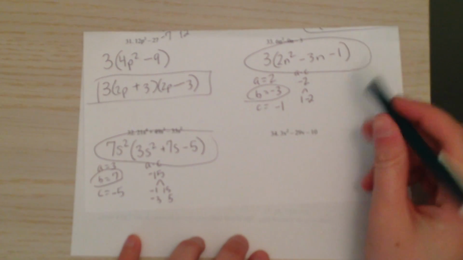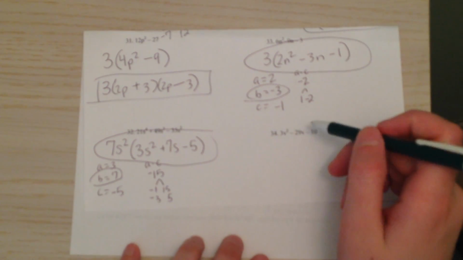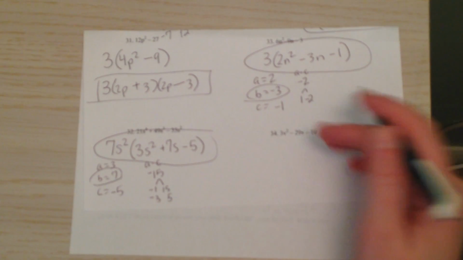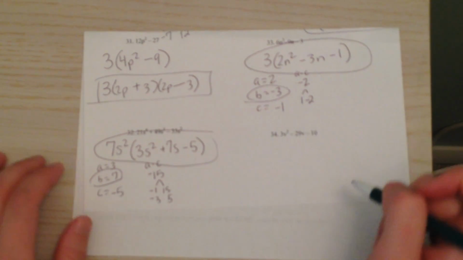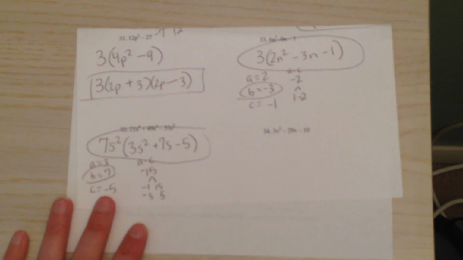All right, final example, number 34, and we'll be done. You've got a 3, a negative 29, and a 10. 29's prime and 3's prime. So I can already tell that this is not going to have a GCF. Those are just too many primes right there.